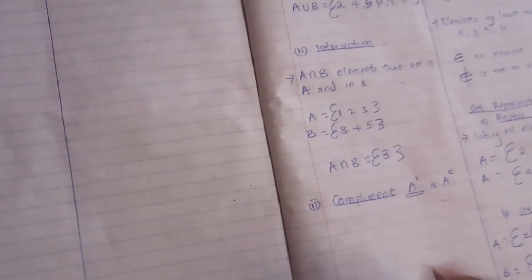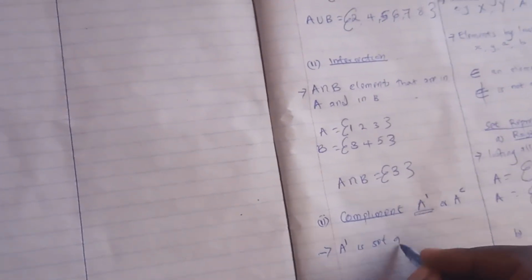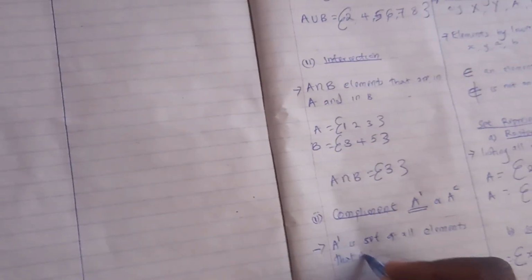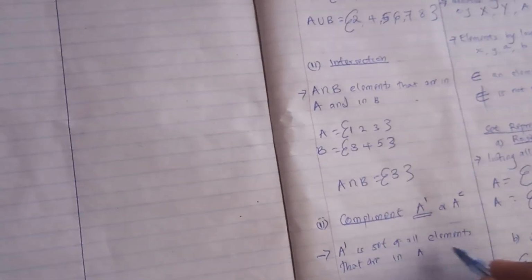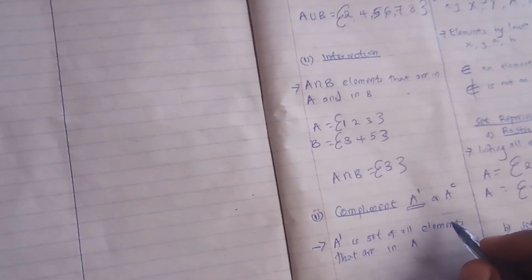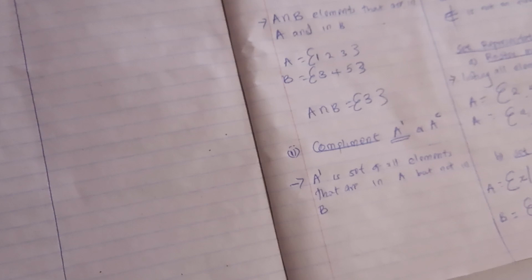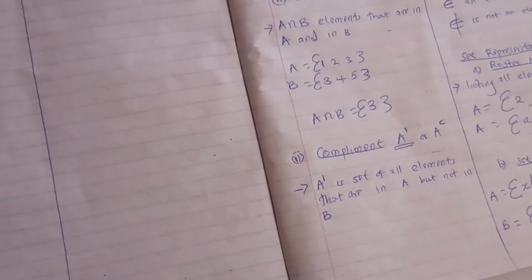So, A complement is the set of all elements that are in the universal set but not in A. These are a set of all elements that are in the universal set, but not in A.